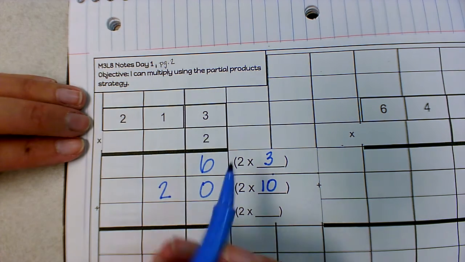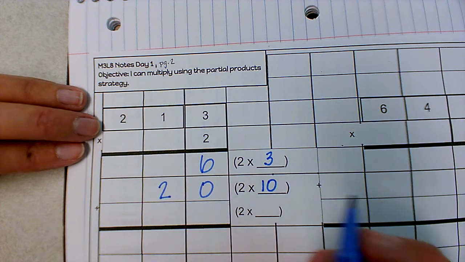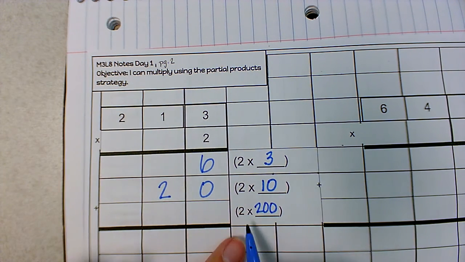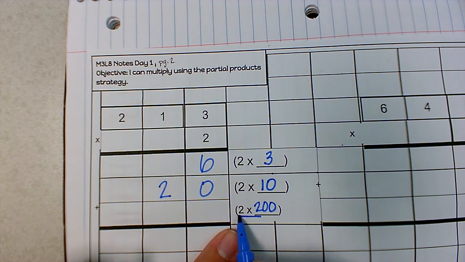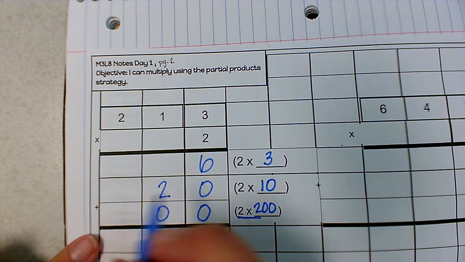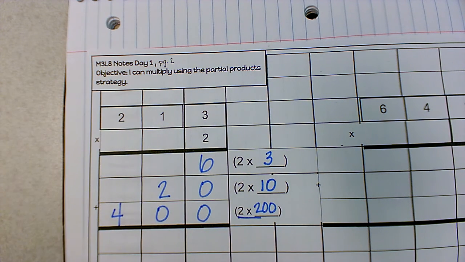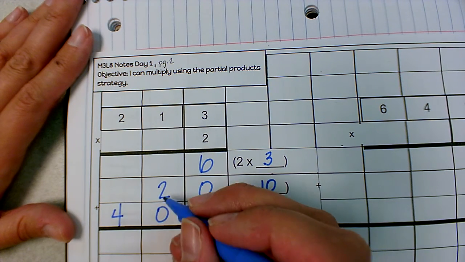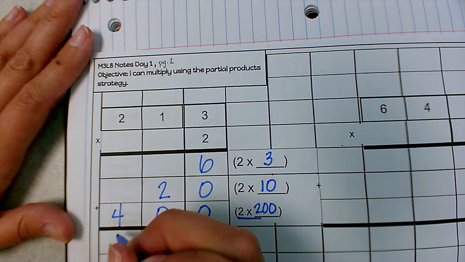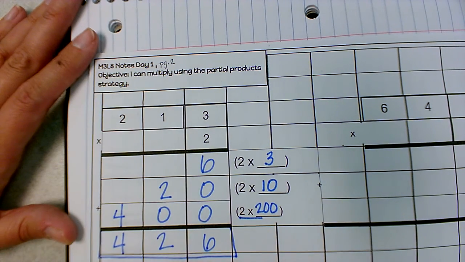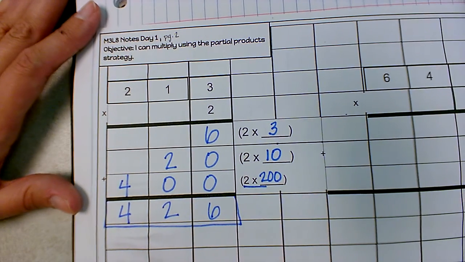I'm making sure every digit gets its own box. And I'm going to uncover that last one, and I know that 2 times 200, not just a 2. But I can look at my basic fact and say, oh, 2 times 2, it also needs 2 zeros. So I'm going to write my 2 zeros. And then my basic fact, 2 times 2 is 4. Now, 4th graders, I'm ready to add. In my ones place, I get 6. In my tens place, I have 2. And my hundreds has just that 4. My answer is 426.